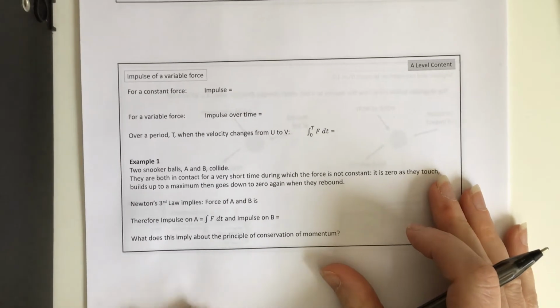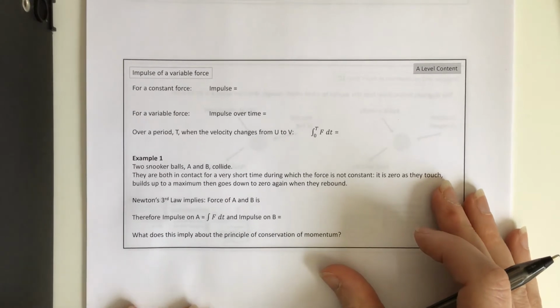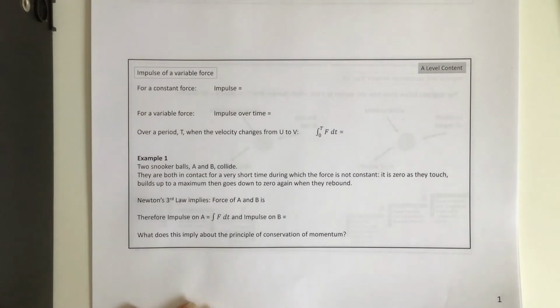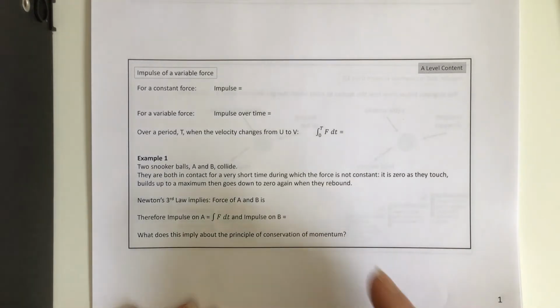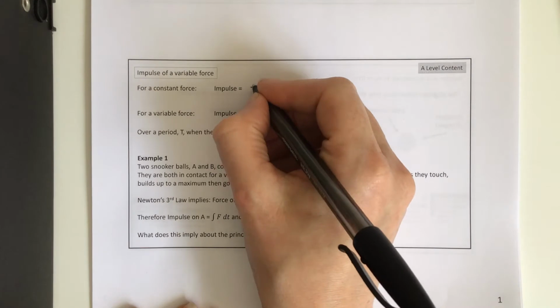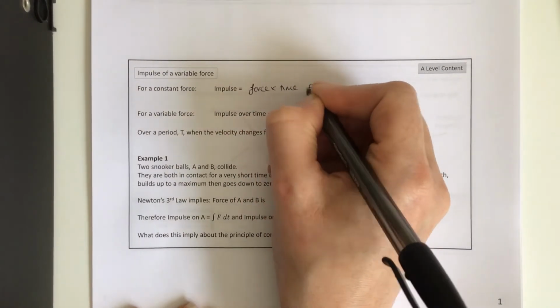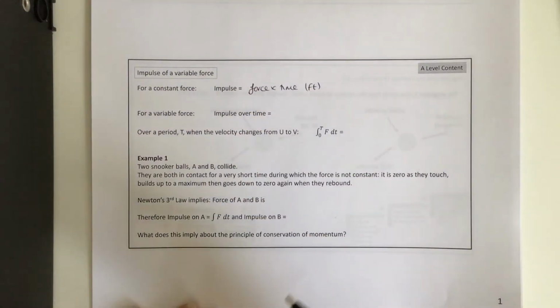To move on now, just a little bit of notes before we start going into some examples. And these are just some definitions really, so you can see how it works and how we can still apply the same processes to either a constant force or a variable force. So we have already said that for a constant force, the impulse is force times time, which we just write as Ft.